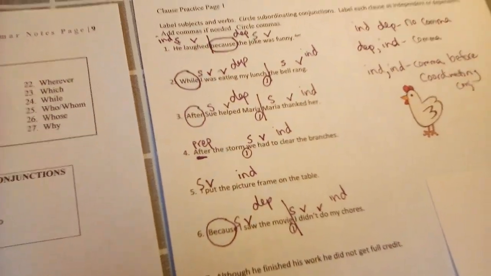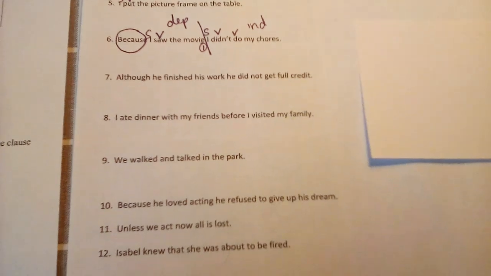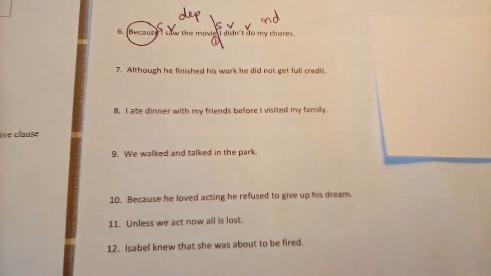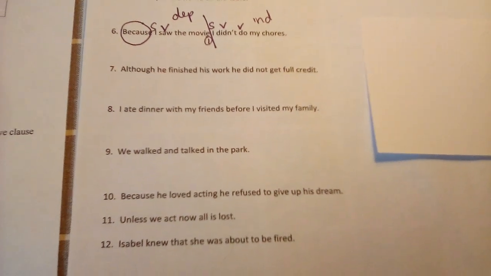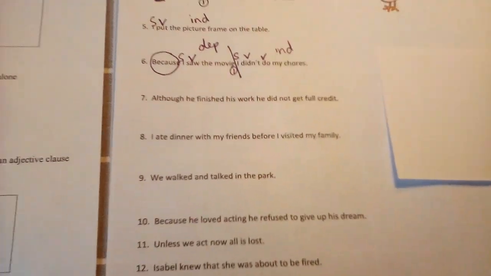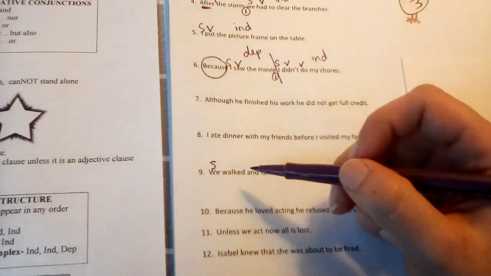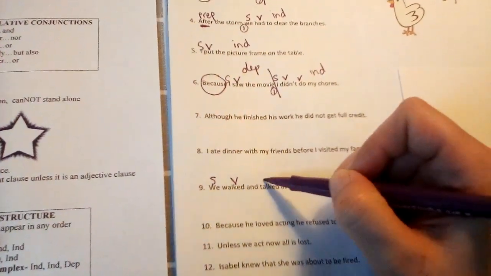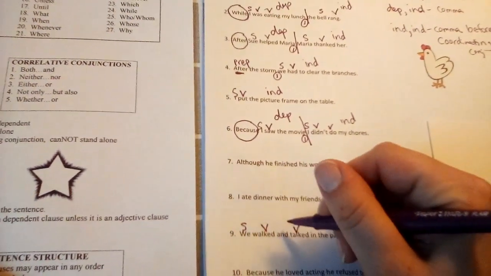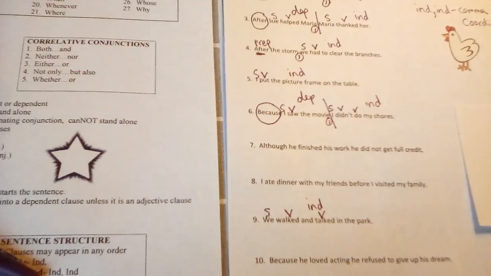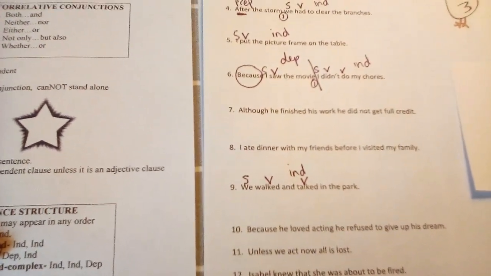Hey, hopefully this video has helped you at least get started, so you should be able to do these next ones on your own, and I'll take questions. Number 9 is a little bit weird, so I'm going to go ahead and help you out with number 9. Number 9 actually has a subject here and 2 verbs, but these 2 verbs go together. So this one actually only has 1 independent clause. And so you don't need a comma.